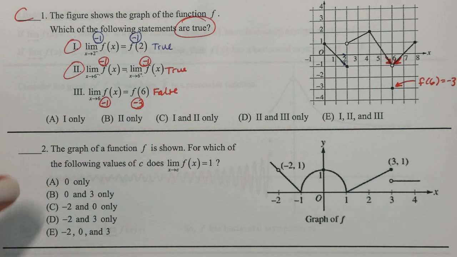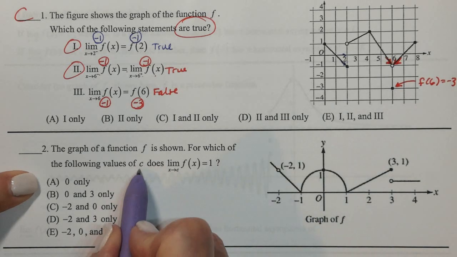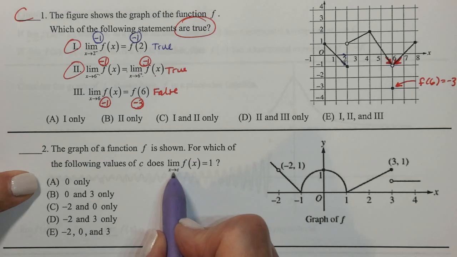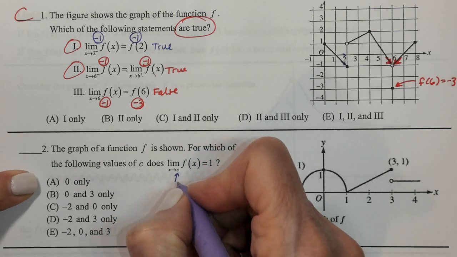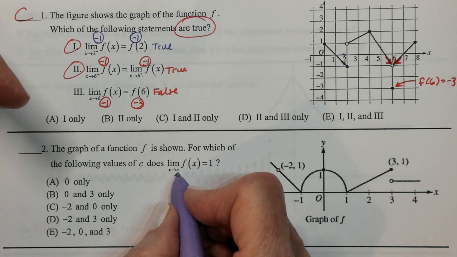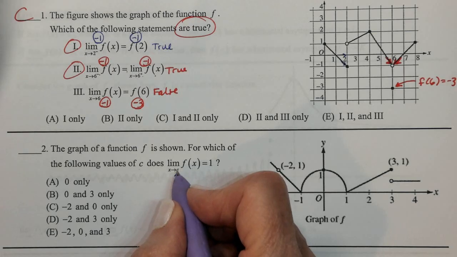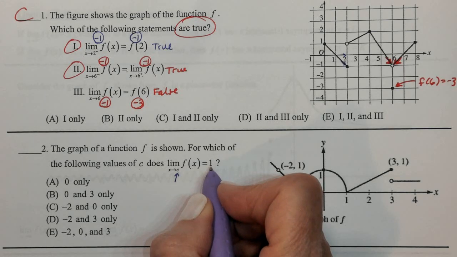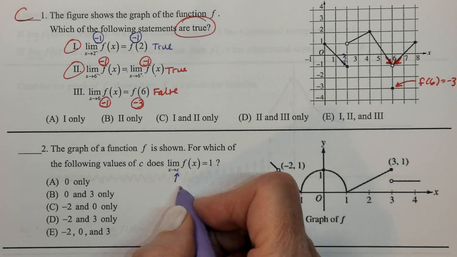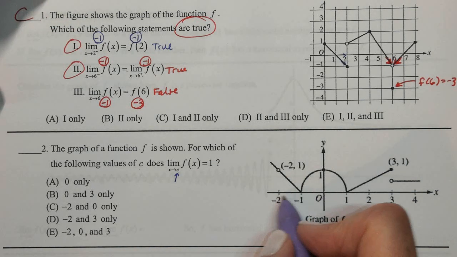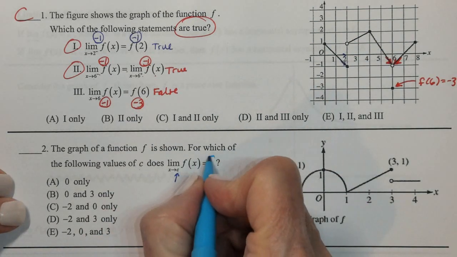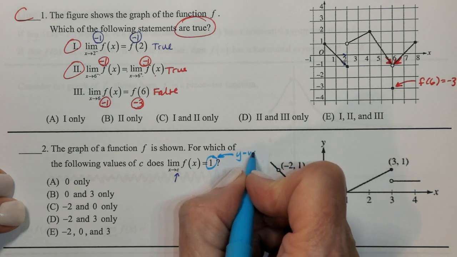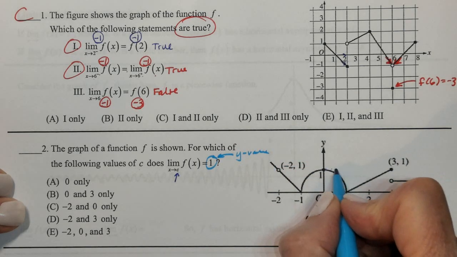Next up, the graph of f here is shown. For which of the following values of C does the limit as x approaches C of the function equal 1? So this tells me that the C is an x value that is being approached. It's not one-sided, so that means both sides must come to 1. Both sides must go to 1, right? So let's take a look here. I'm kind of looking at where y is 1, because remember, this is a y value. So I'm looking at where y is 1.